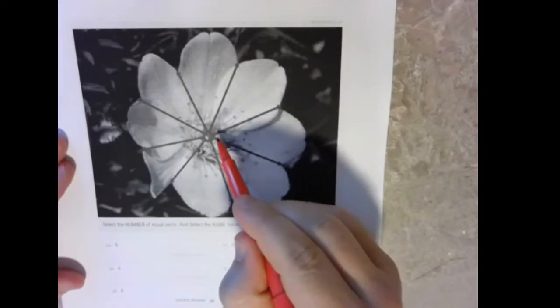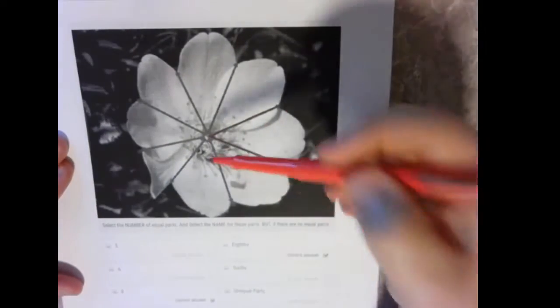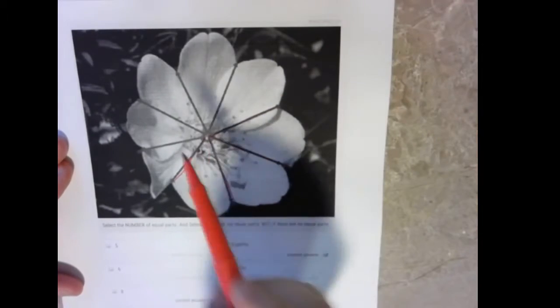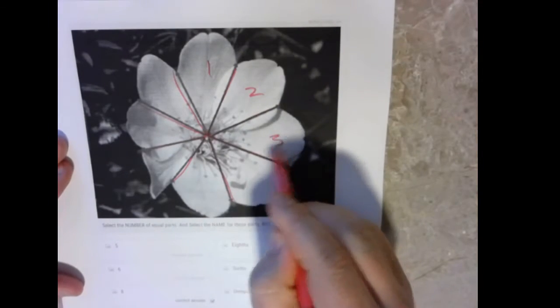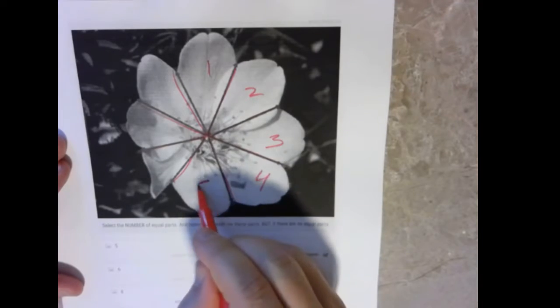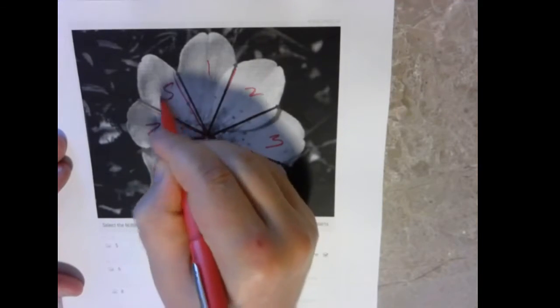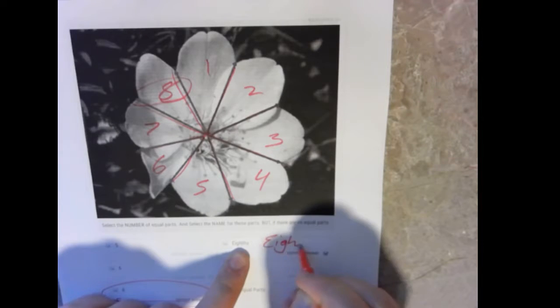All right. Question 4. This one is a flower. It definitely needed a little bit of help here as we try to identify where these segments come out. As you can see, we follow these lines here. So if we were to count, we just go ahead and count them. 1, 2, 3, 4, 5, 6, 7, 8. So it's a total of 8 parts. We call those eighths. It's a little hard to read here. Just like that.